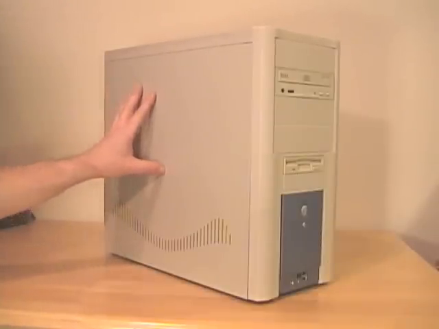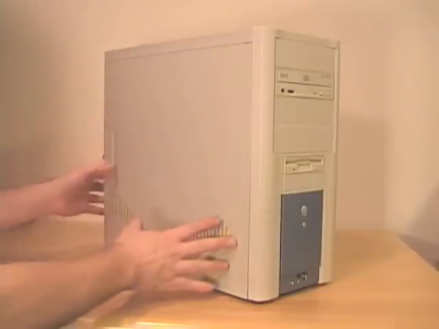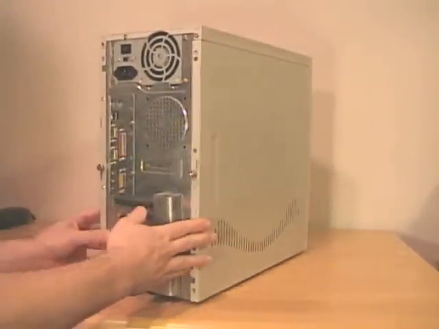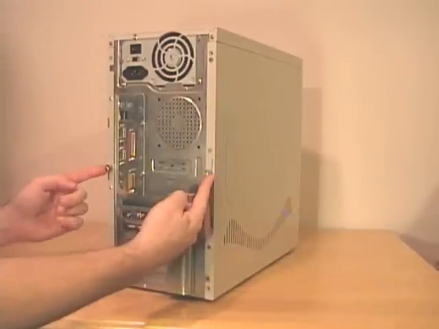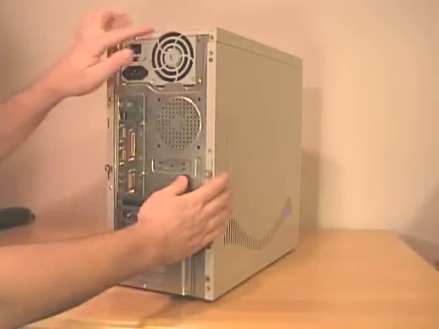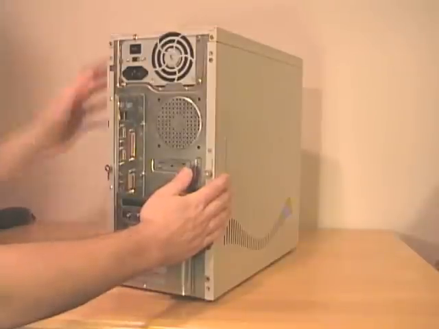This case is similar to, I would say, the majority of the cases that you're going to find out there. Generally it has a side panel that comes off from the back. This one happens to have 2 side panels. I remove screws, both of the side panels come off. I also can remove screws and remove the top of the case also.